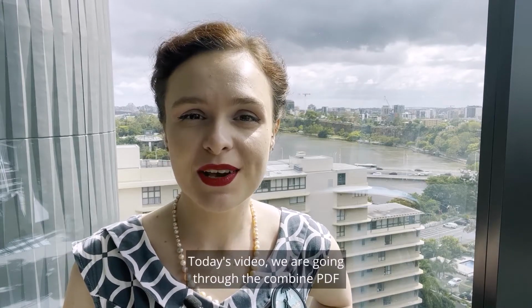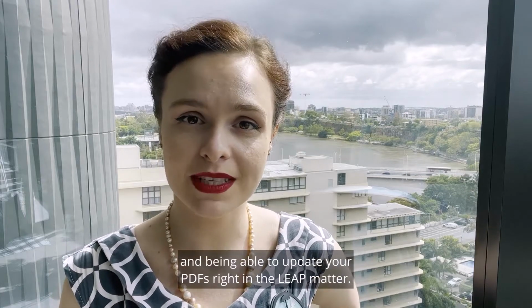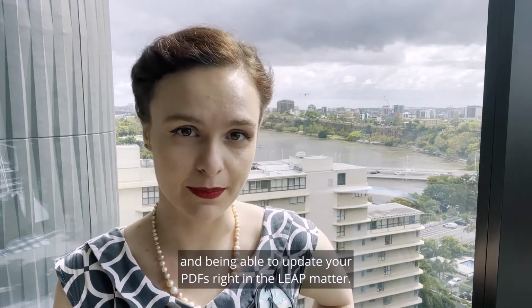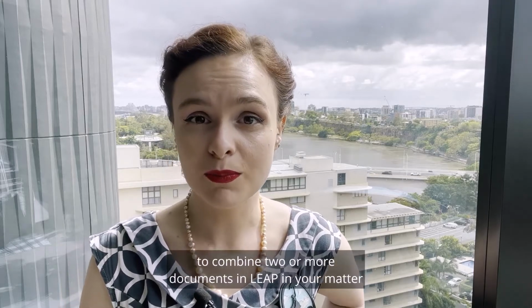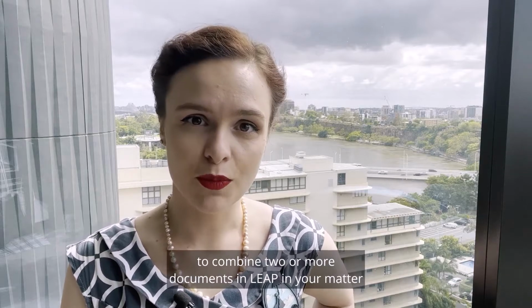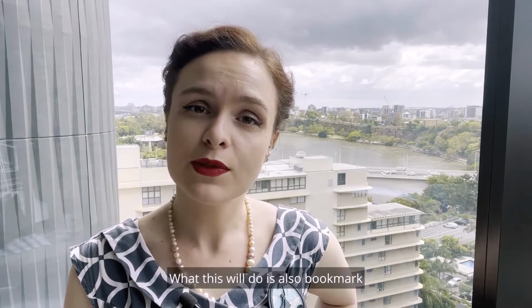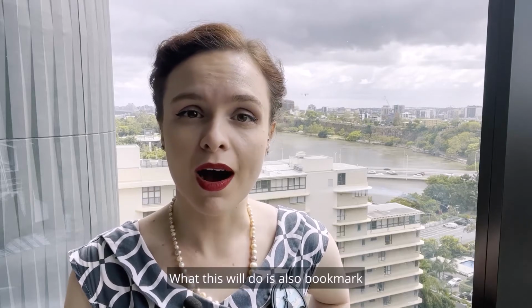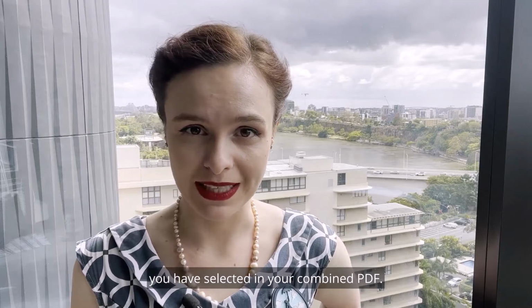Today's video, we are going through the combined PDF and being able to update your PDFs right in the Leap Matter. Did you know that you can select to combine two or more documents in Leap in your Matter to then create a combined PDF? What this will do is also bookmark your individual documents you have selected in your combined PDF.